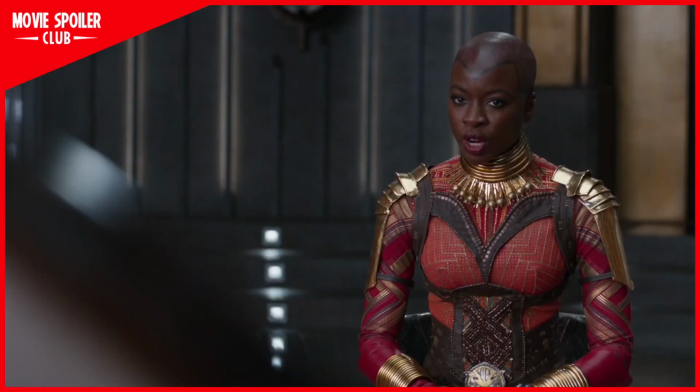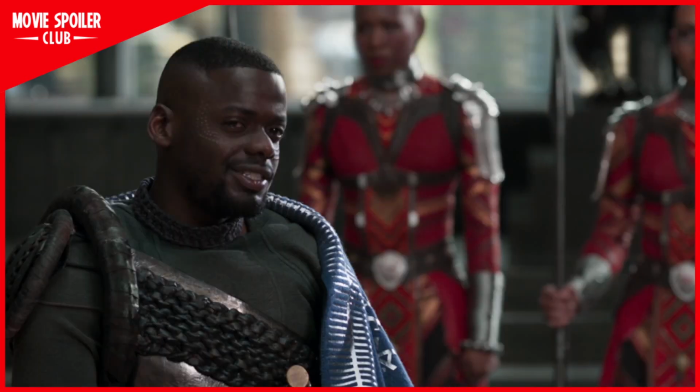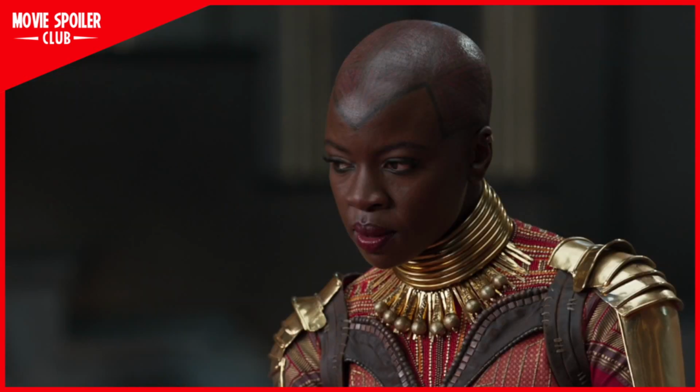Okoye reminds that Wakanda has survived all the past years by only fighting when absolutely necessary, but Wakabi agrees with Killmonger, saying that the world is changing. Okoye is helpless but gets on with her job to serve the king.